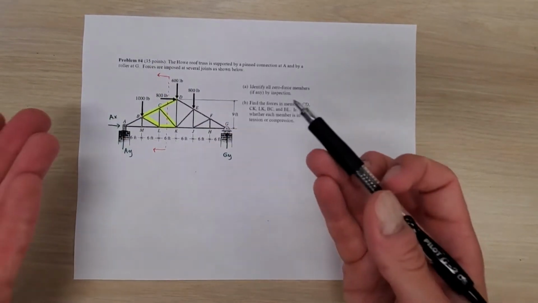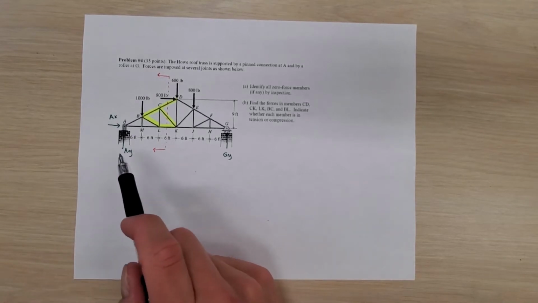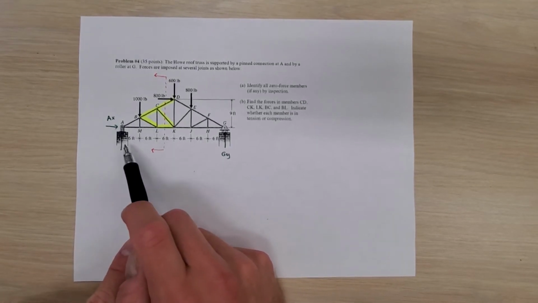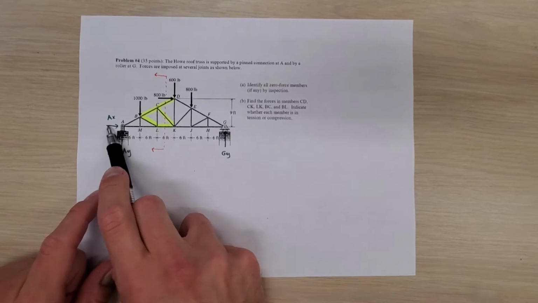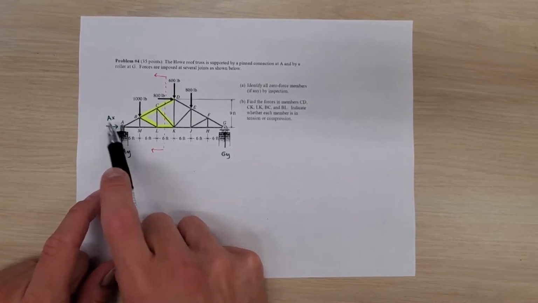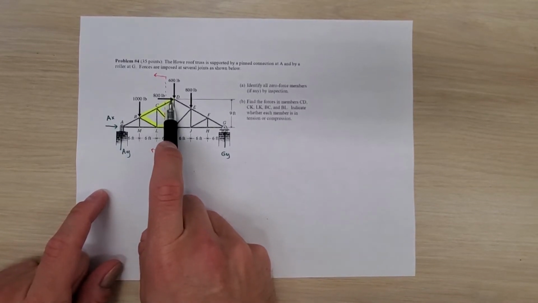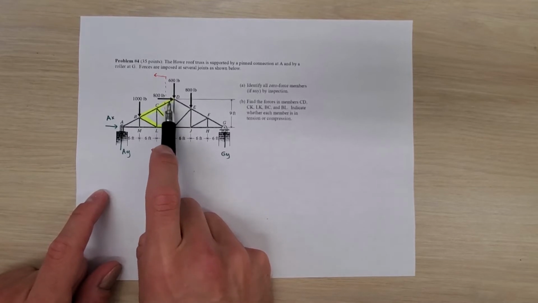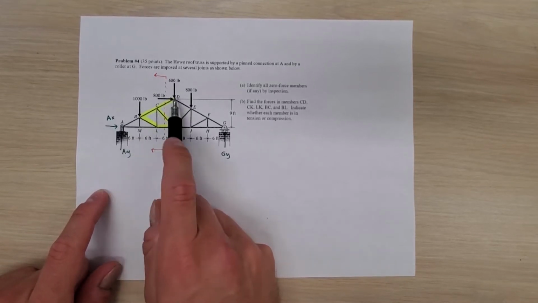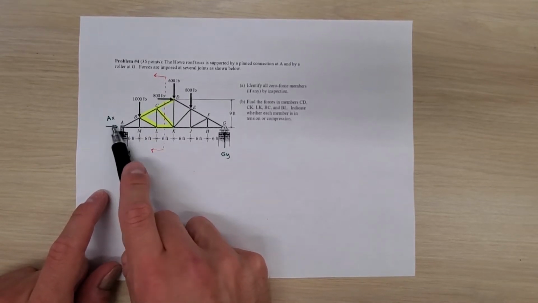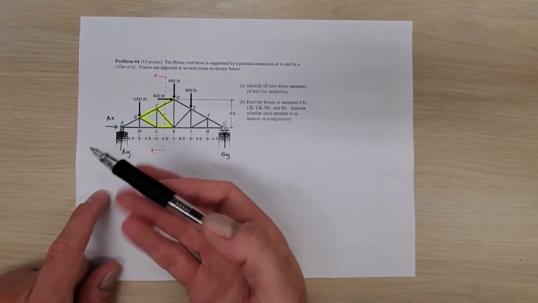So the first step now is to figure out how I'm going to solve for AX and AY. If we look, there's only one x-force here, which is AX, and one x-force on the truss, which is 800 pounds. So fairly easily you can see that if I write a sum of the forces in the x, I'll find that AX is equal to 800 pounds. So let me do that now.